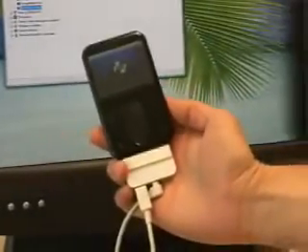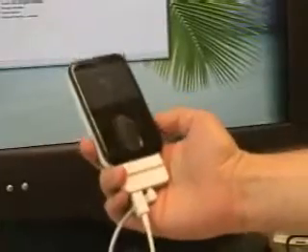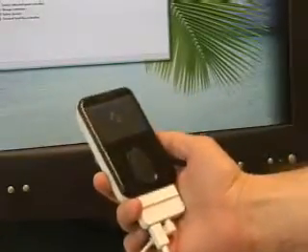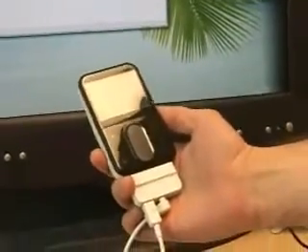All right, so what we're looking at here is a Creative Zen Vision M portable media player device. It's actually quite nice. Has a very nice large screen. You can view videos on this. You can view photos, and of course you can listen to music. This is a Plays For Sure device. It just plugs into Windows and it just works.